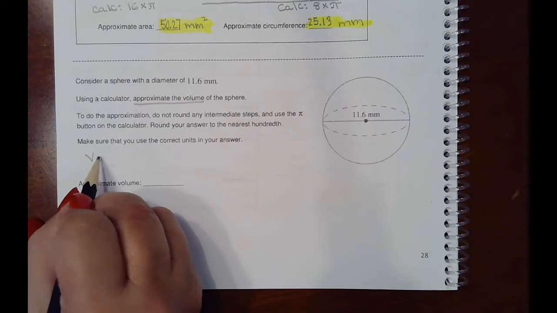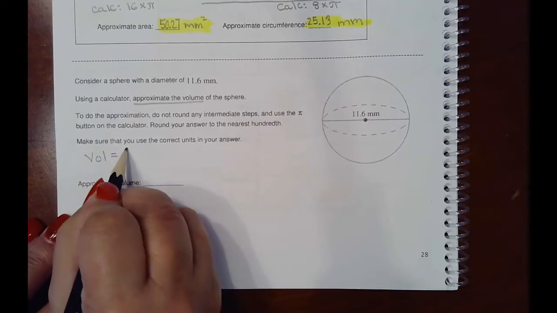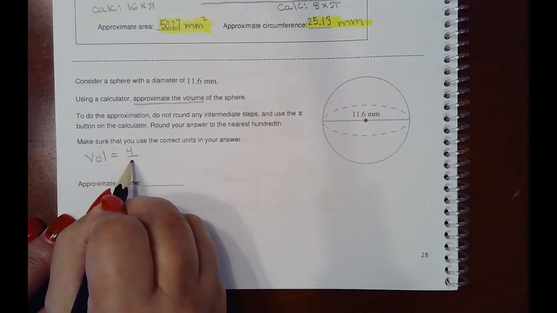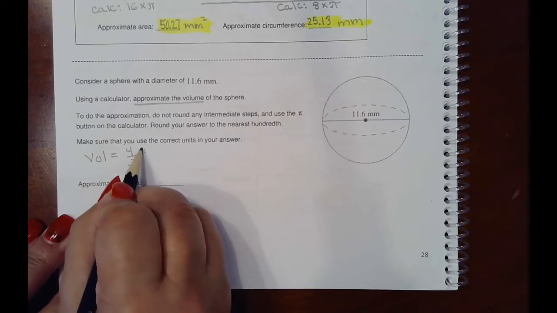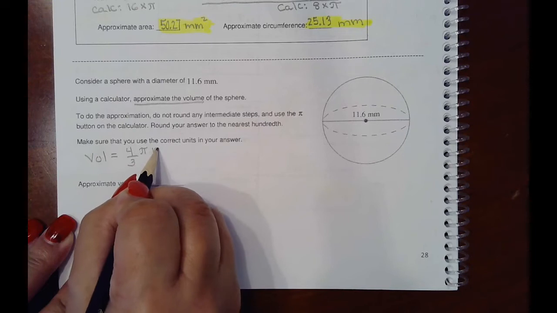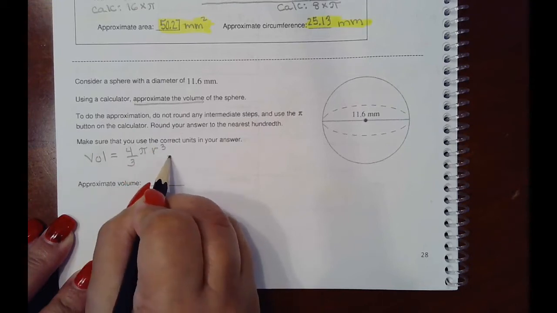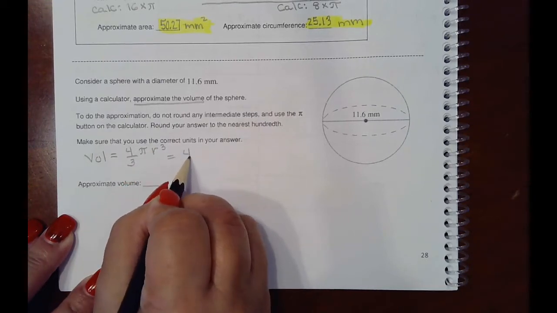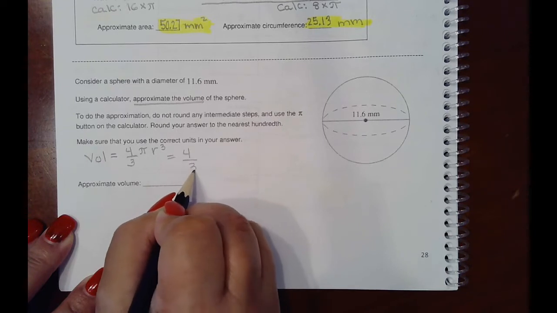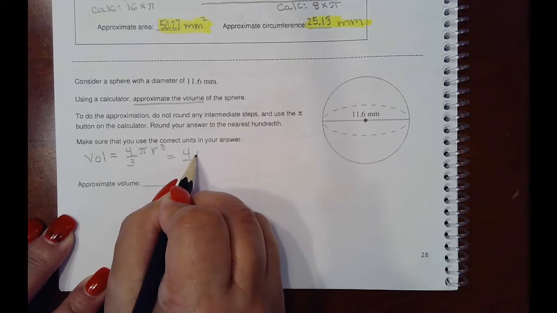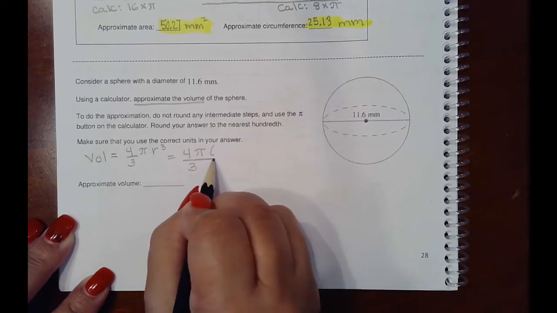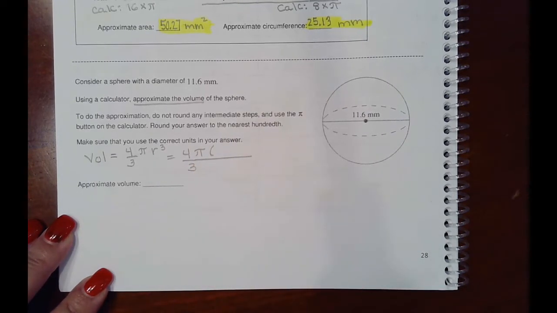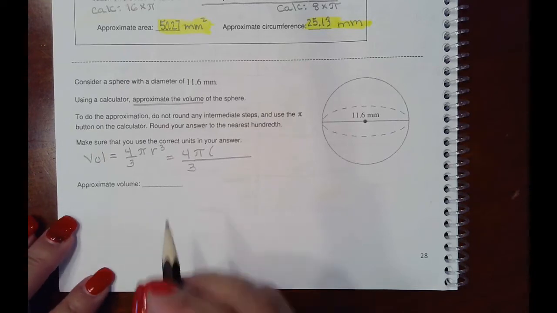Okay, so volume is, let's start off with the formula, 4/3 times pi times r cubed. Okay, let's plug right into that. We have a top where the 4 is, the pi is at the top, and so is the r cubed. So you can extend this bar all the way across if you want. The only divisor you have is the 3.